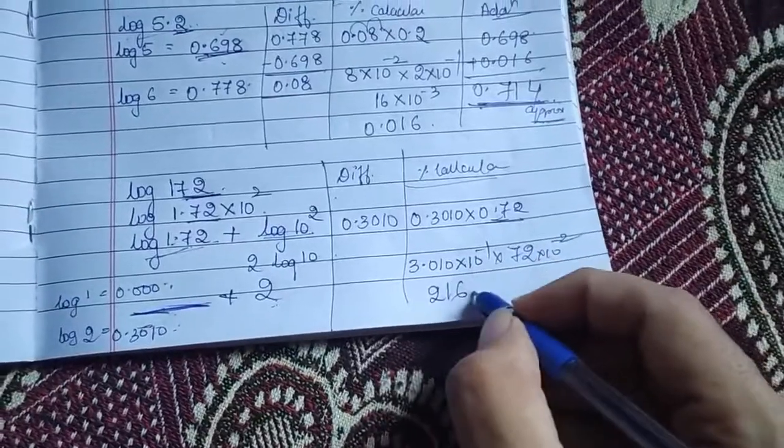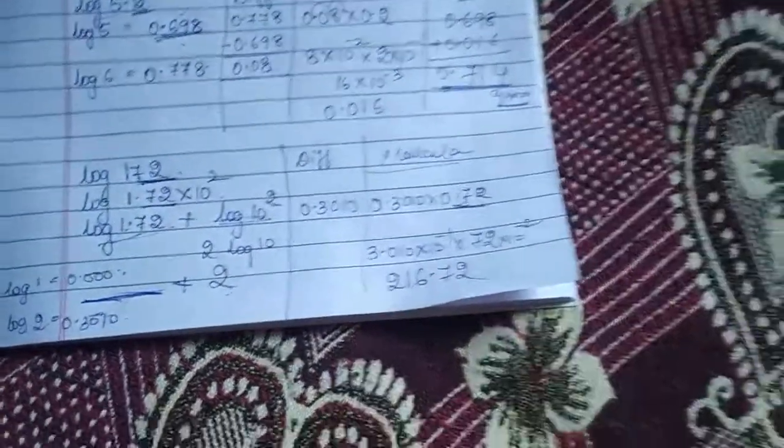216. Since 0.01 is 216.72. Oh, nice number.